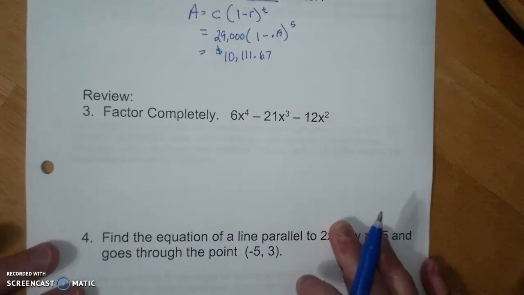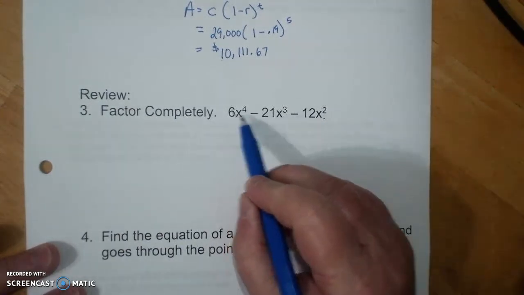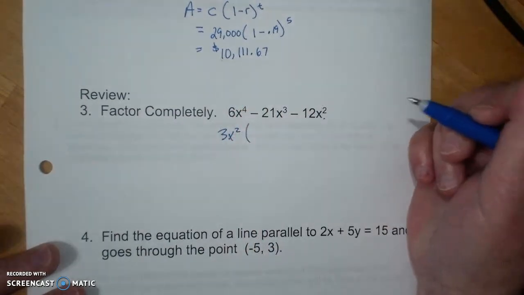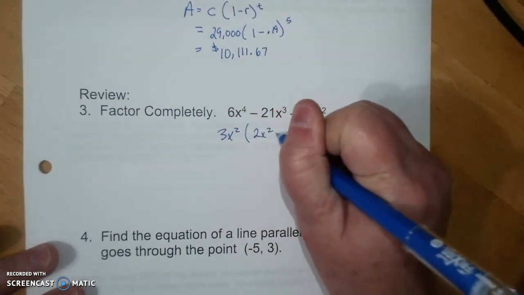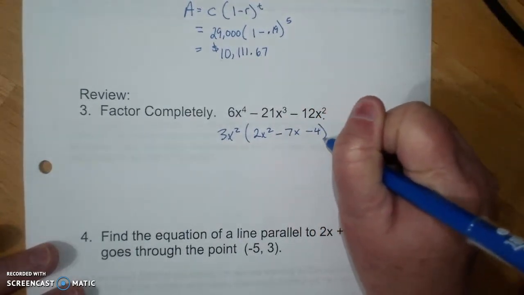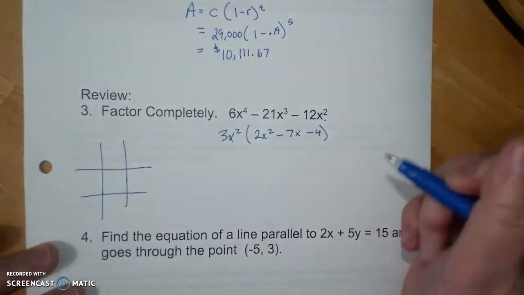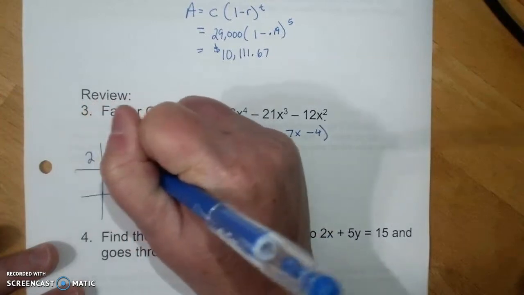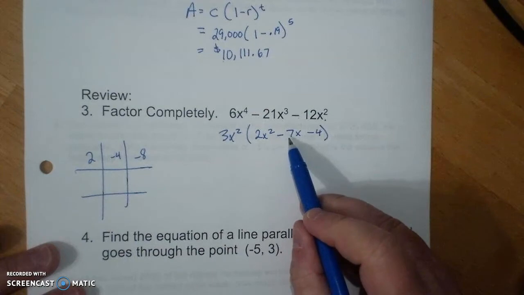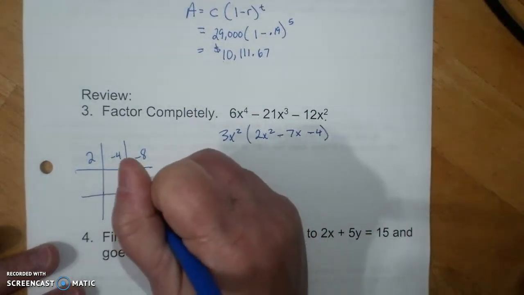Okay, we're back to review. Factor completely. There's a 3 in everybody, and there's an x squared in everybody. So 3x squared comes out, and that becomes 2x squared minus 7x minus 4. Two times negative 4, negative 8.